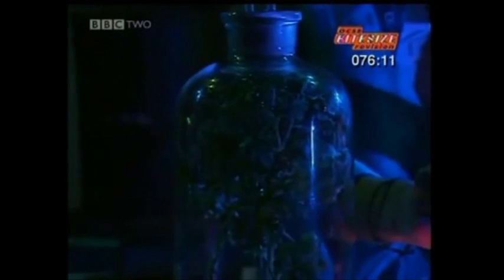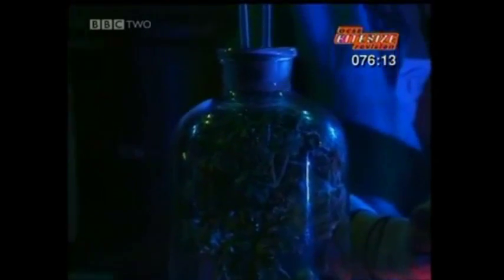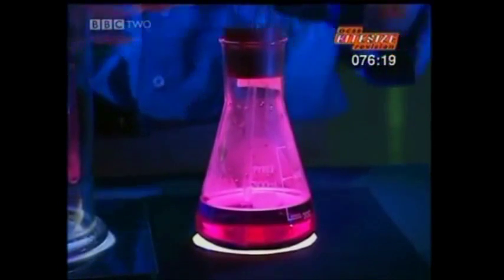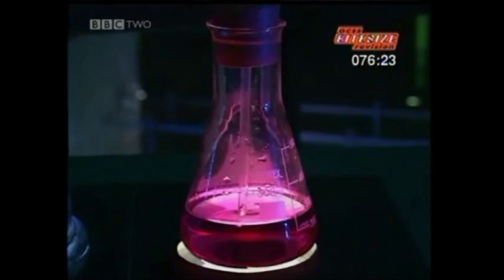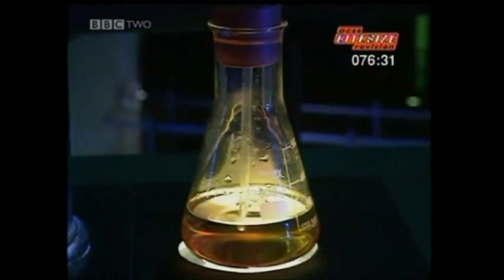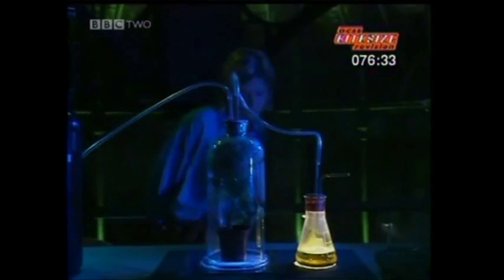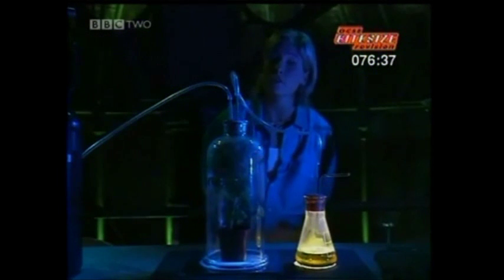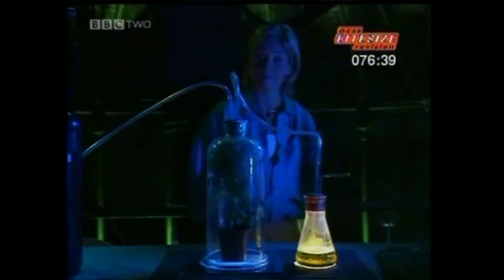There's no carbon dioxide in there at all. Another tube passes the outlet gas through this bicarbonate indicator. Left overnight, if the plant is producing carbon dioxide, the indicator will turn yellow. So, sure enough, just like us, this plant is producing carbon dioxide.